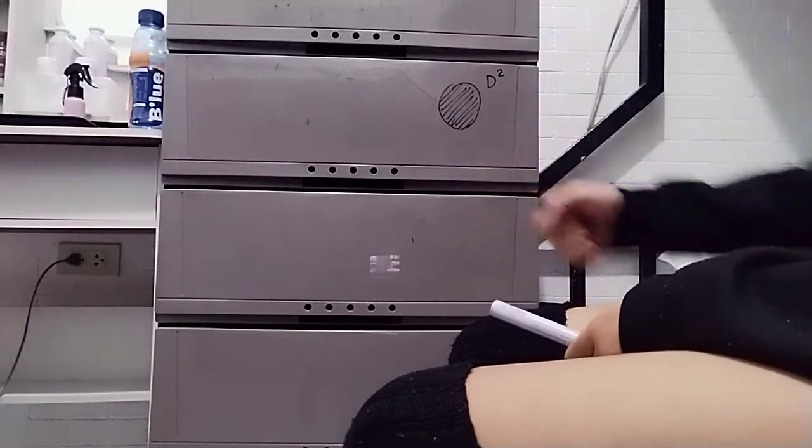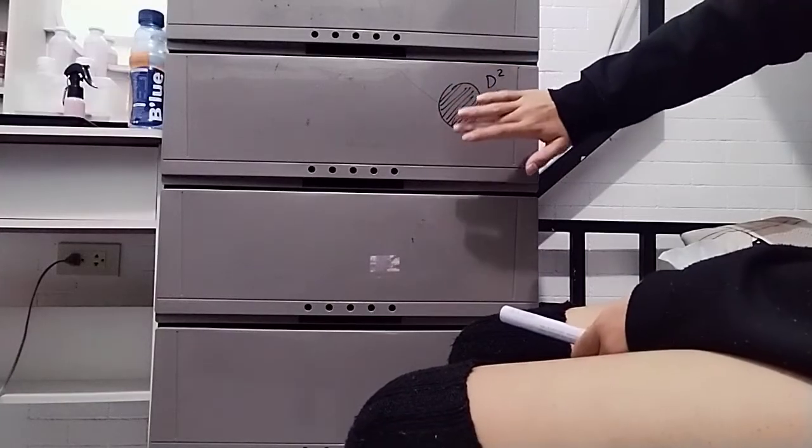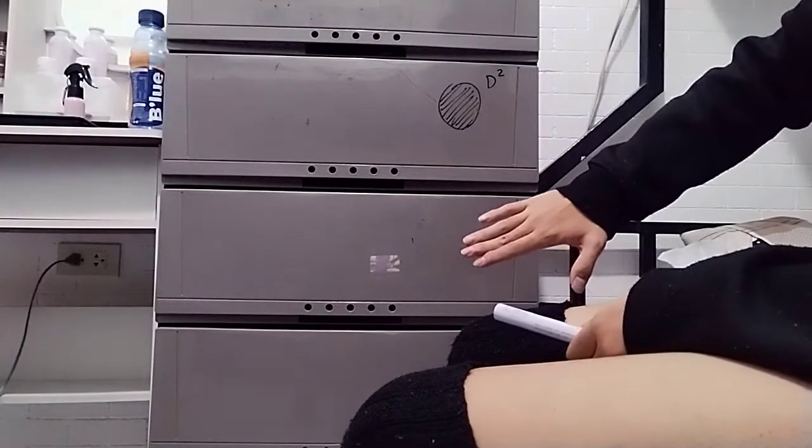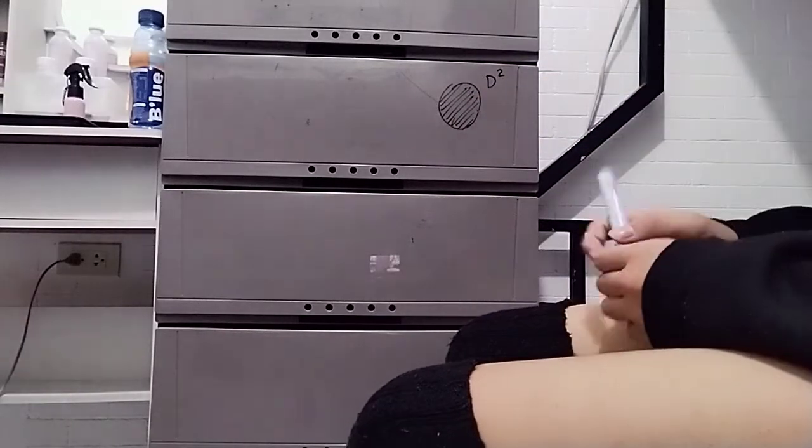What is the boundary of D2? Well, D2 right now is a two-dimensional space, and I said a while ago that the boundary is a dimension lower. So that means its boundary is one-dimensional. And in fact, it is one-dimensional. It's a circle.